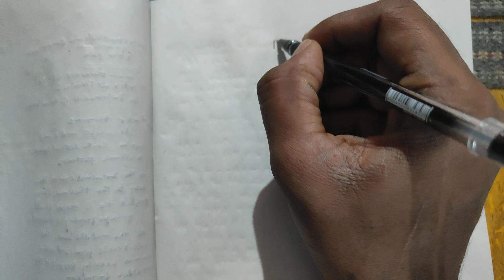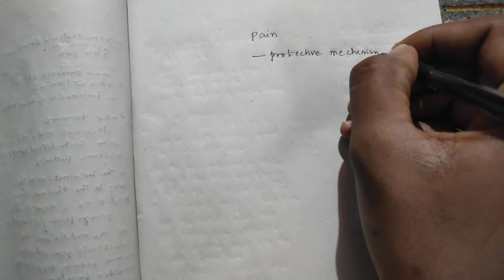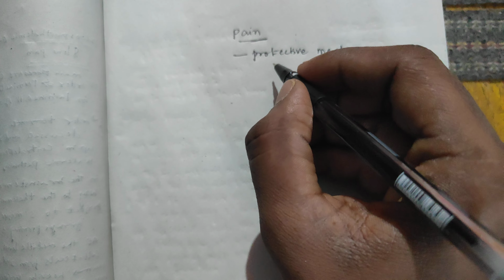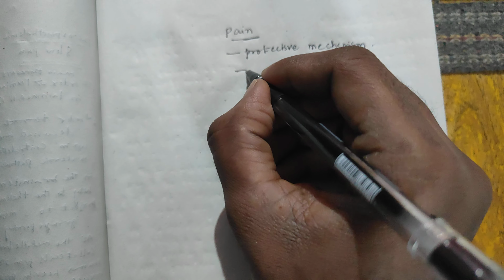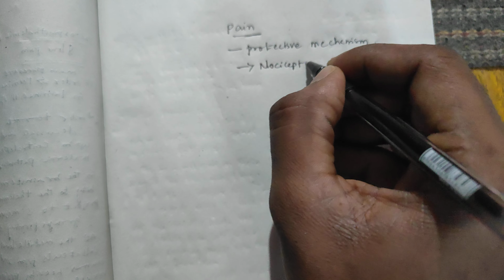Let's learn about pain. Pain is a protective mechanism. We sense the pain. We know that there are receptors for pain. There are nociceptors.